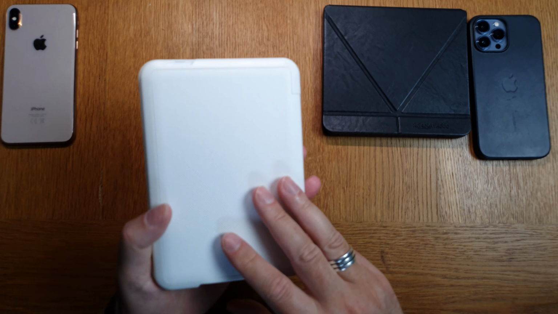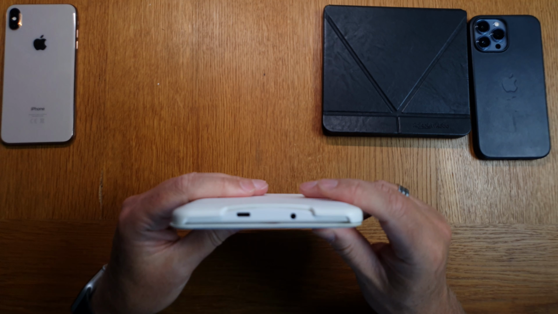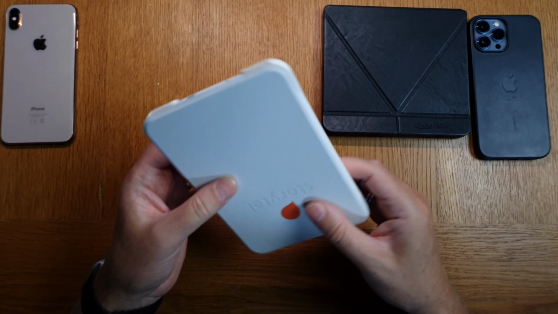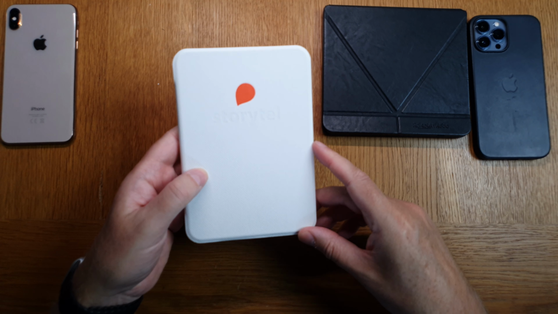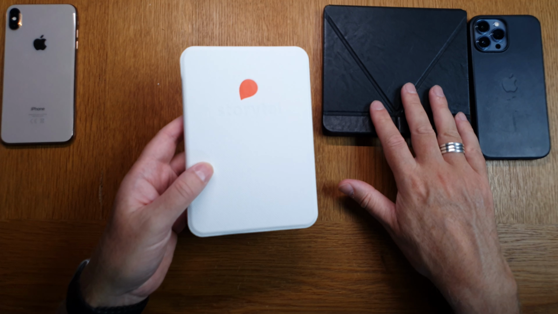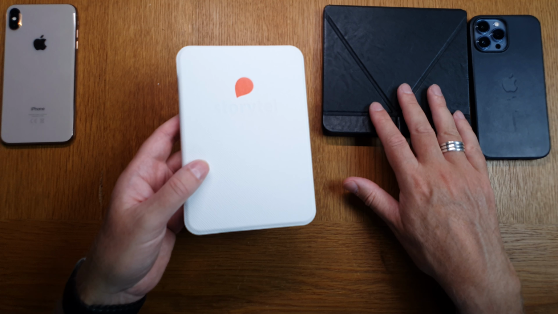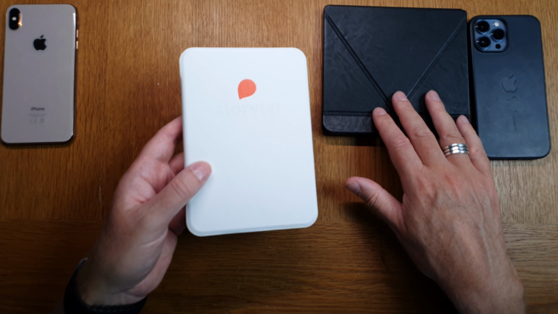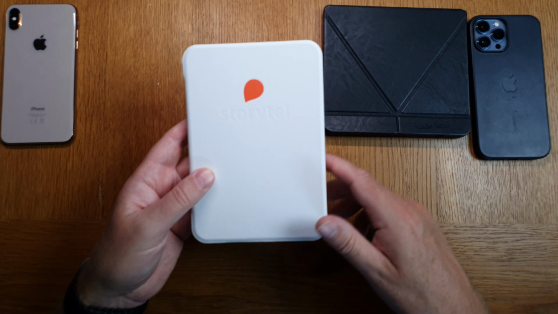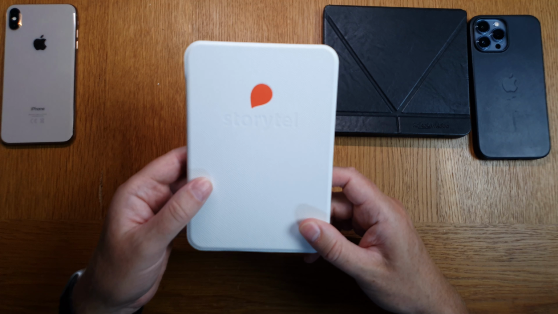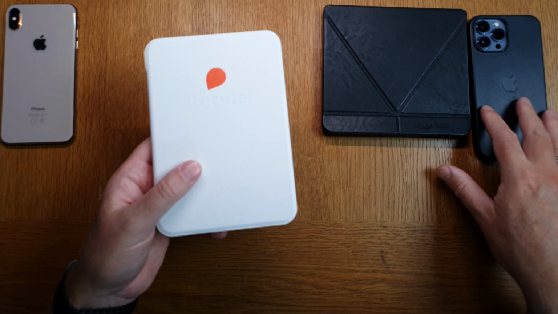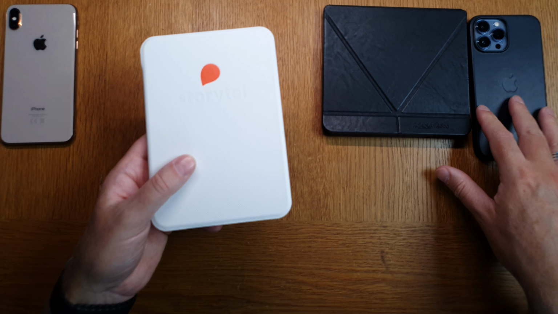I think that's it for this review of the Storytel reader. I will do a video in the future where I compare the Kobo eReader running eReader software with this Storytel reader. And maybe I will also compare it to my iPhone, reading on that.